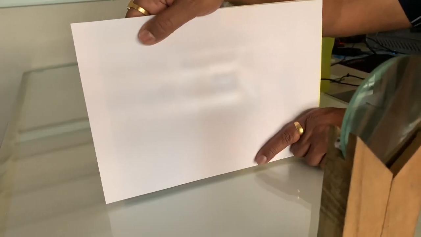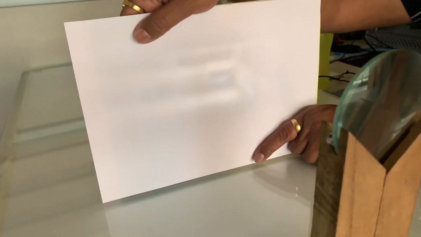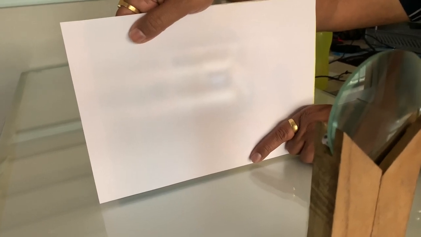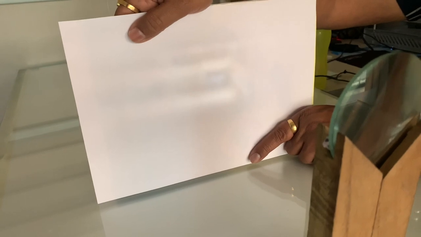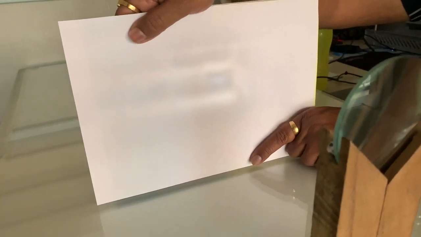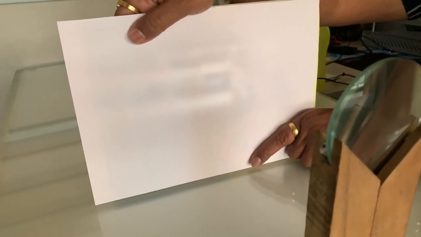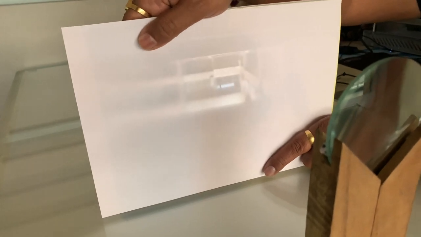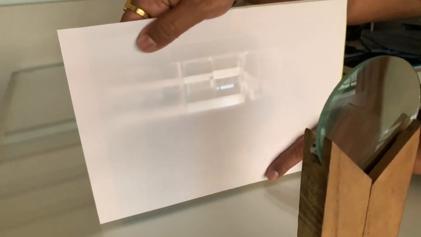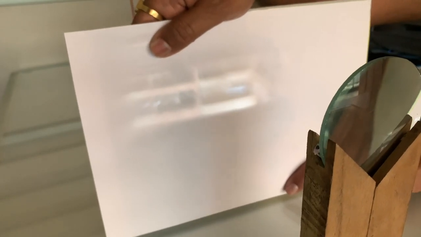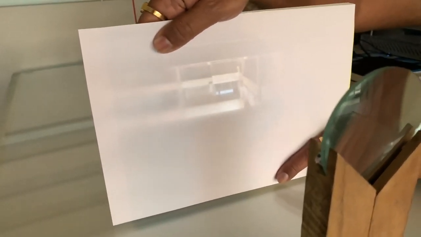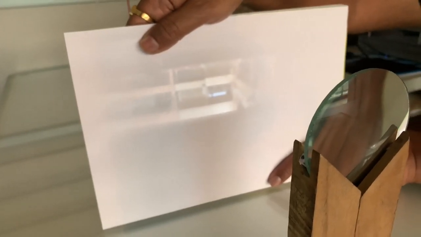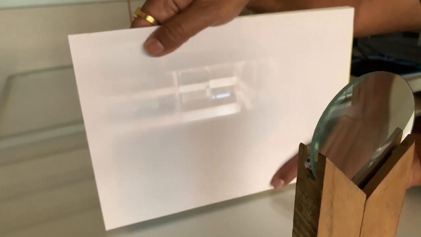Now hold the white paper behind the lens, as you see, and you can see on the paper the faded image of the distant object. Now move your paper and obtain the sharp image of that distant object on the paper, as you see here.